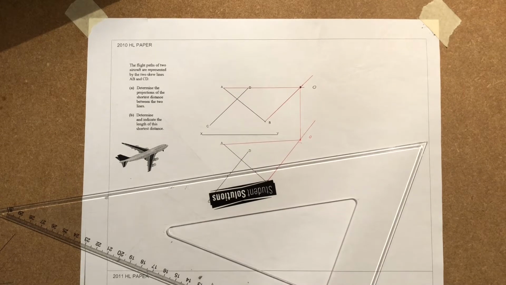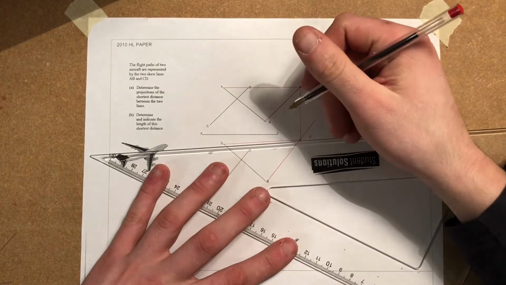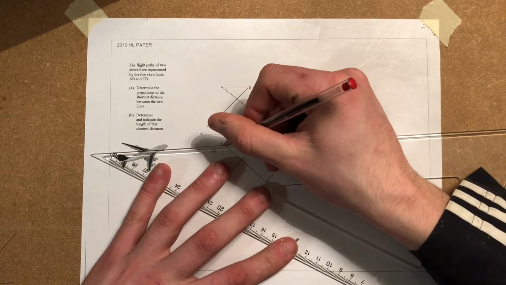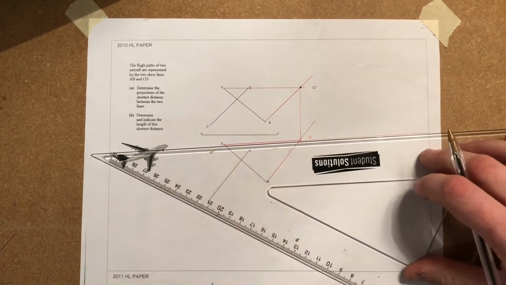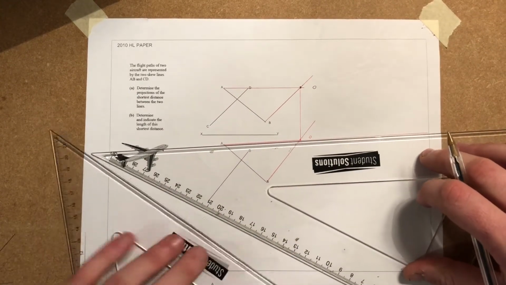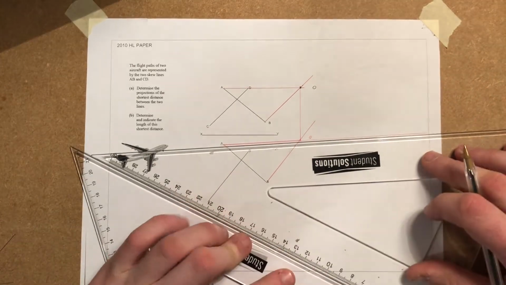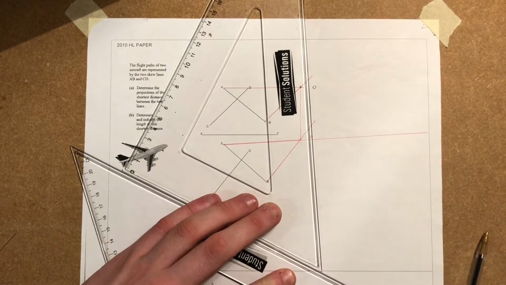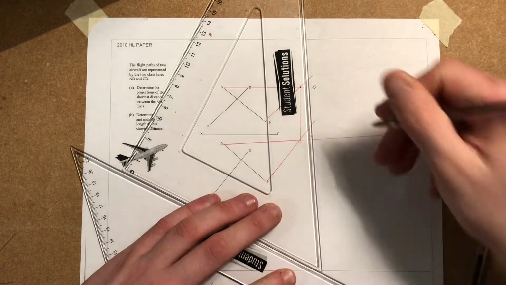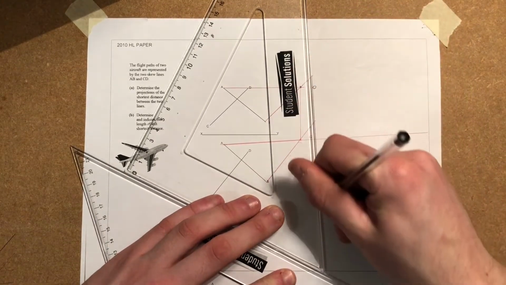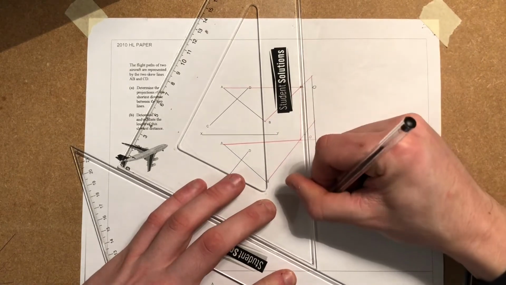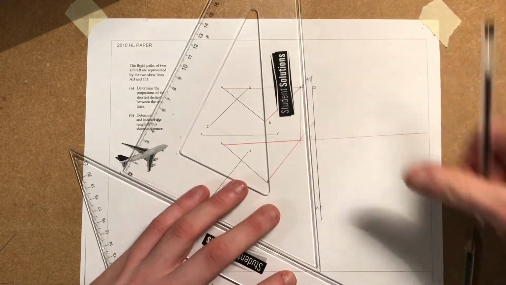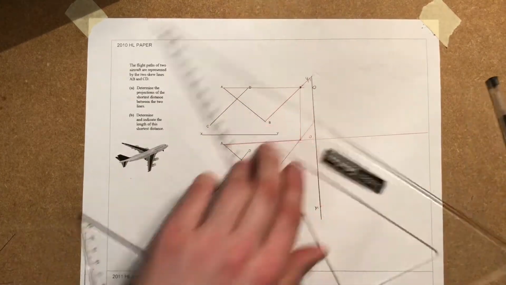Okay, the fact that it's a true length means now we can look along it and we can set up an auxiliary view. Go along there. Set up an X1, Y1, 90 degrees to it, and project all my points out.